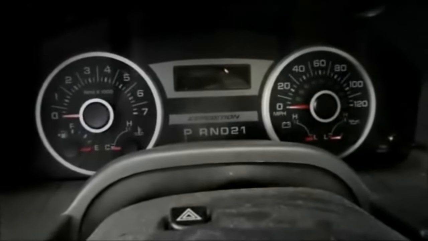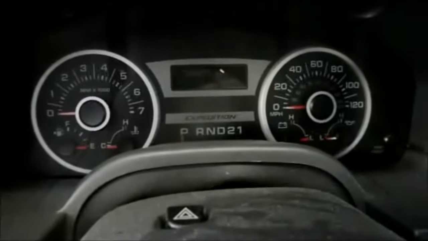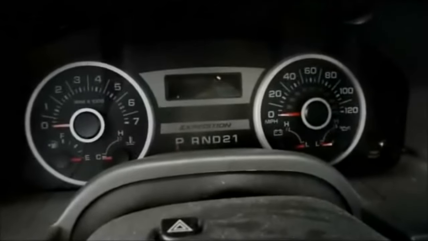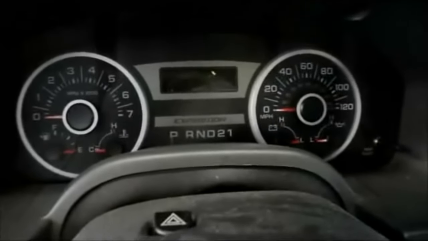So ideally, if it starts to slip and you feel something not quite right, get it in, get it checked on a computer, and take care of it in the early stages. It'll avoid putting a very expensive transmission into it.